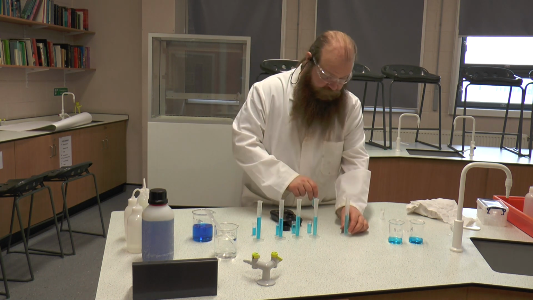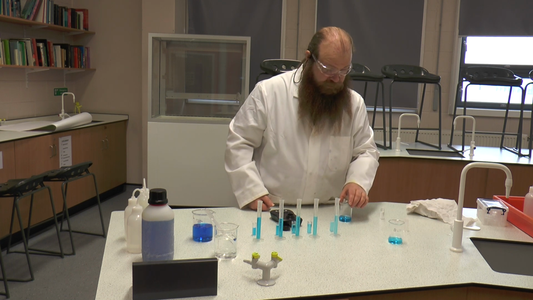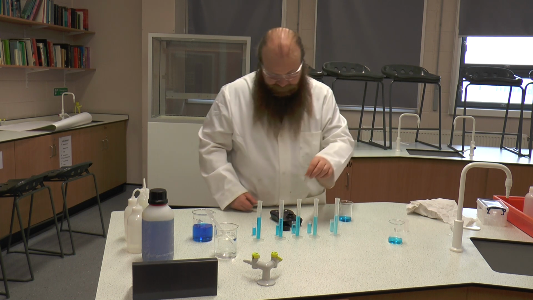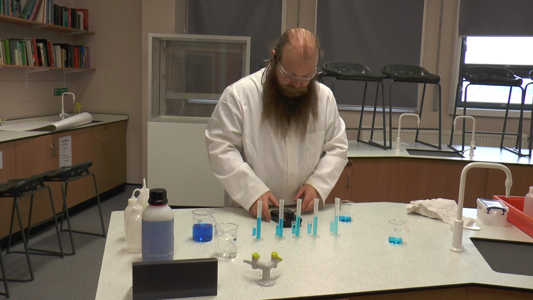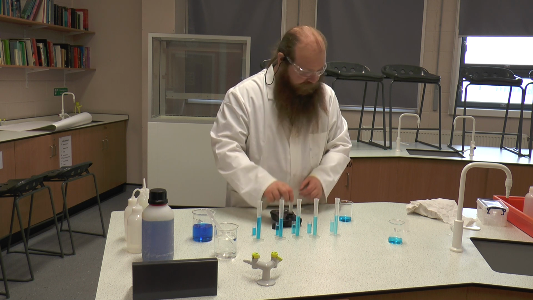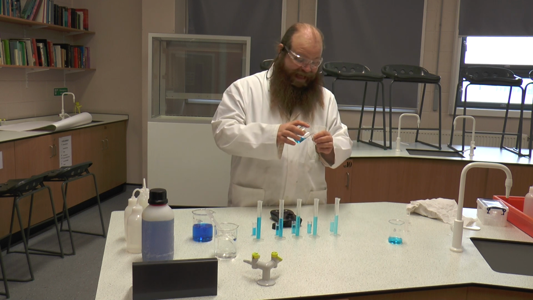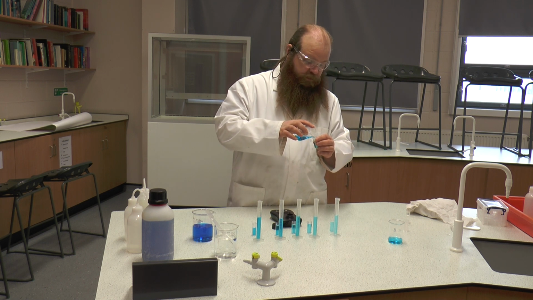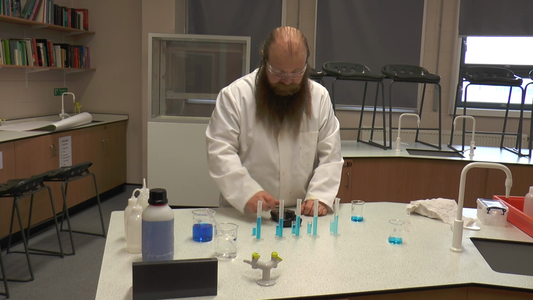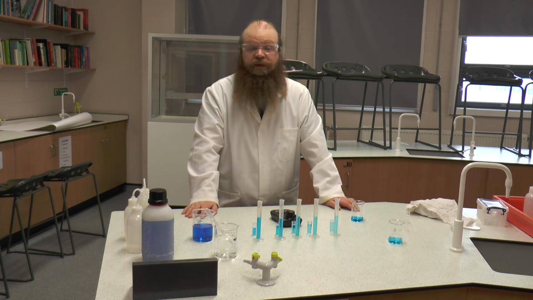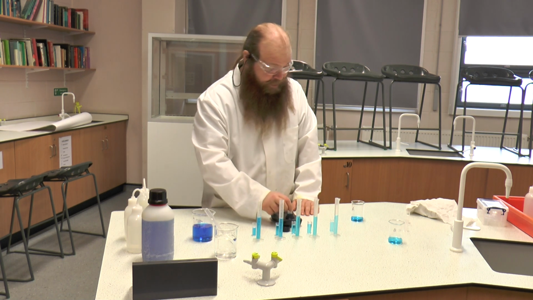We now have two unknowns. We have unknown A and unknown B. So we're going to check our calibration again with our distilled water. Yep, we are still reading 100. We're going to put a sample A into the colorimeter. Again, 2/3 to 3/4 full. This is given us a reading of 9.9. So sample A is 9.9. You'll need to write that down.